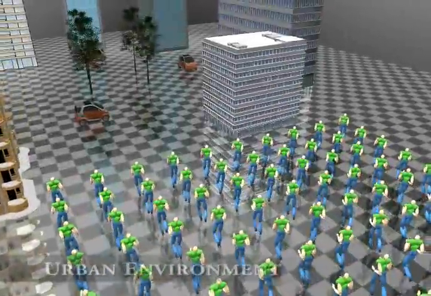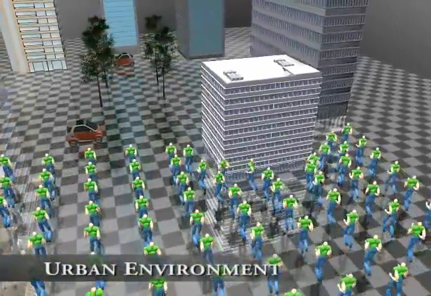Finally, we show a complex scene with many environment obstacles.